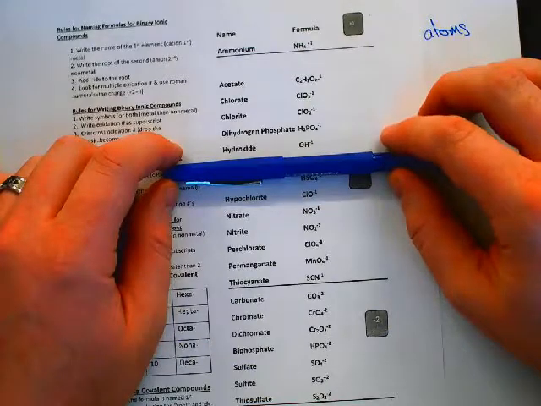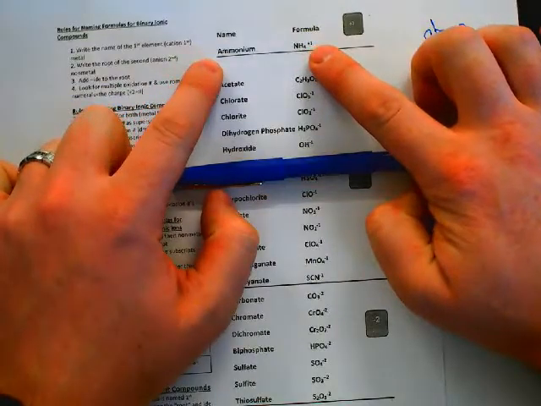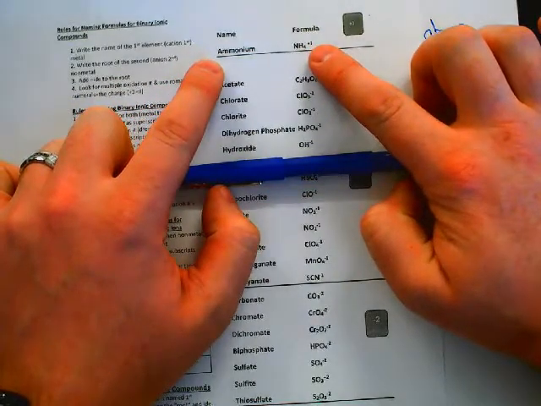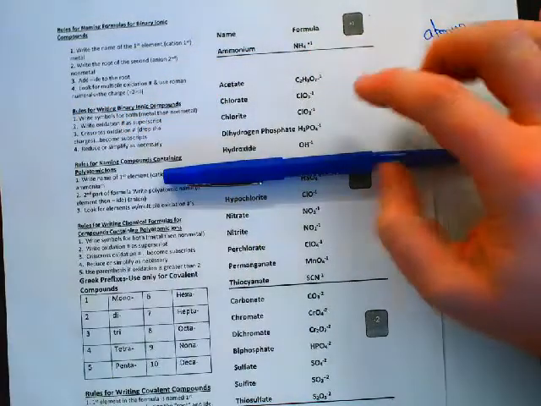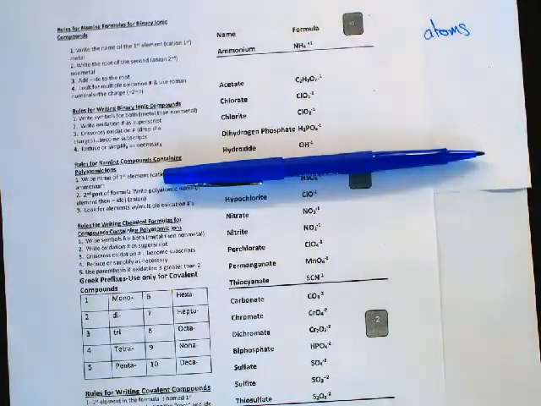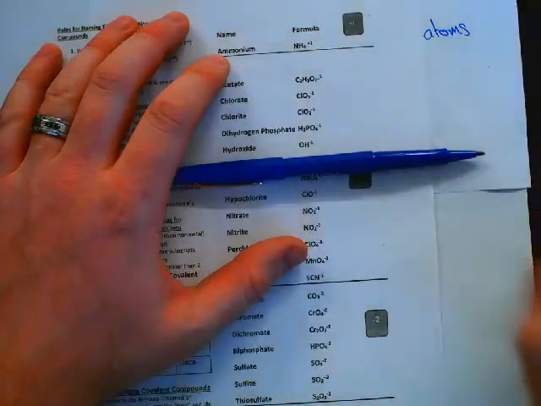What's the first one that ends in IUM? Ammonium? Yep. It's ammonia with a bonus hydrogen. So is that one polyatomic? It is polyatomic, but it's just the only positive one that you're going to be dealing with.